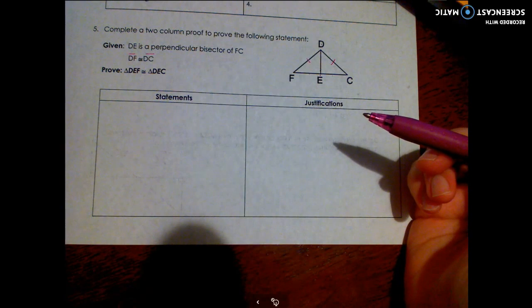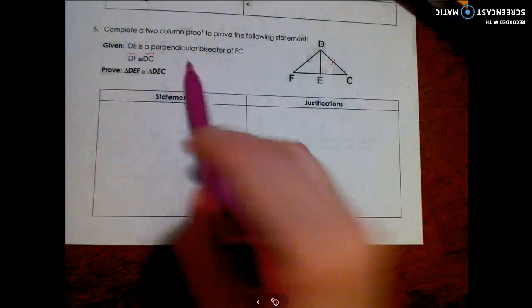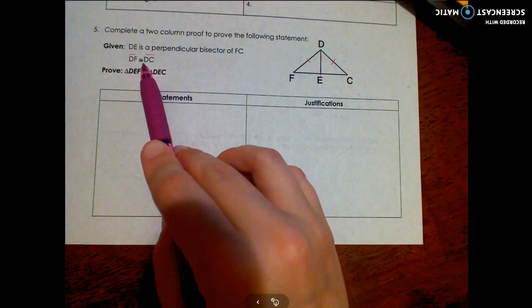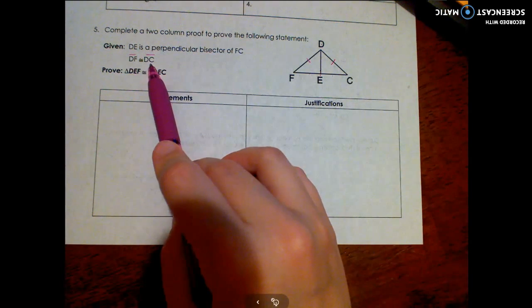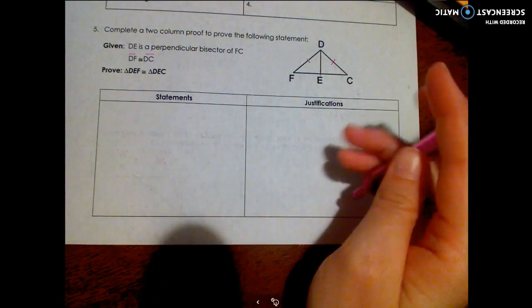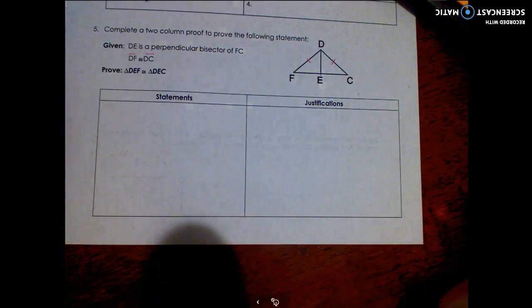Let's see if I saw any other ones. I can't think of any right now. But because of the information they give me here, I'm going to use hypotenuse leg to prove it, but it's not necessarily wrong to use side, side, side. I actually think it's a little shorter to use side, side, side.